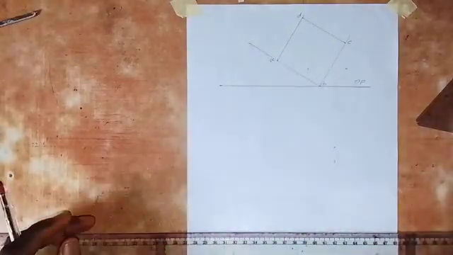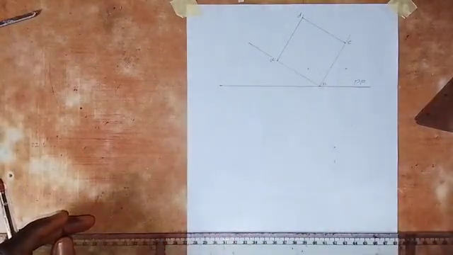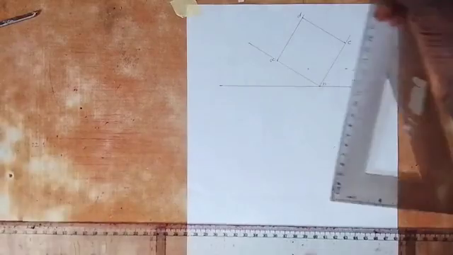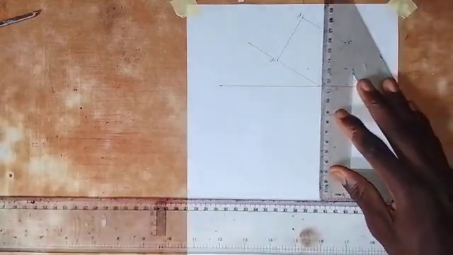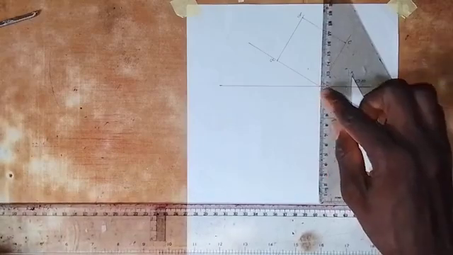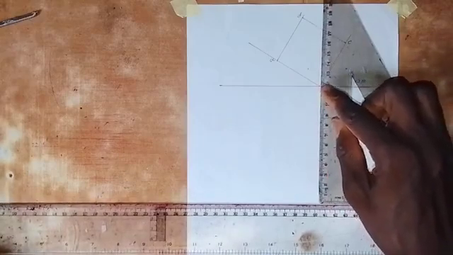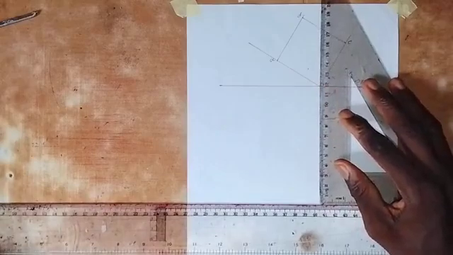Okay, so for us to locate the station point, we are going to come to this point, as we are told in the question that the central plane is at this corner, okay, at which the square touches the picture plane.